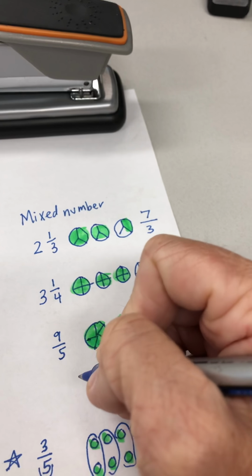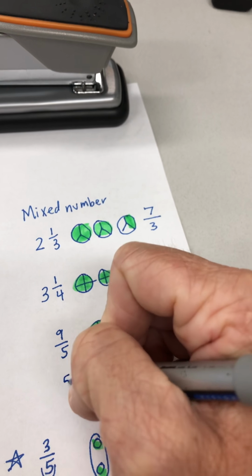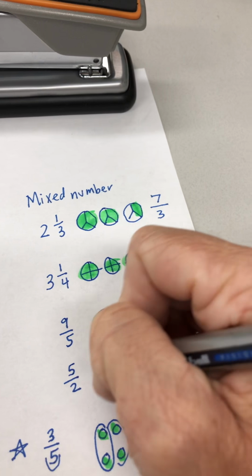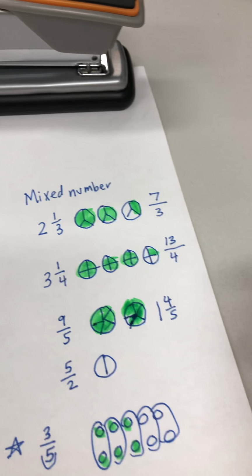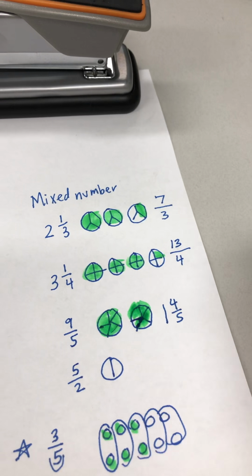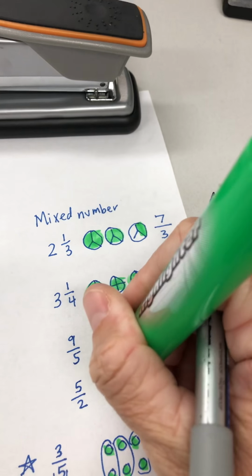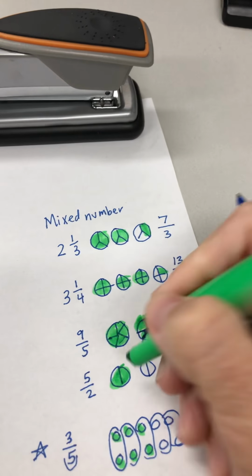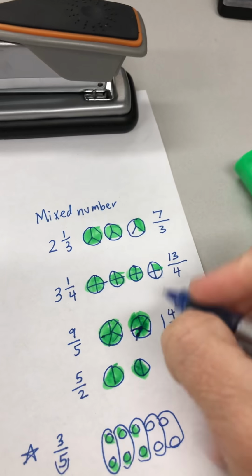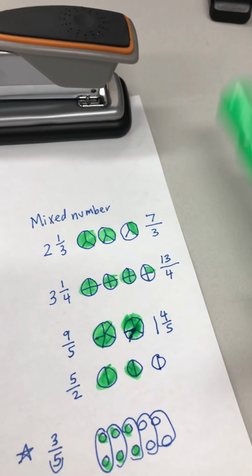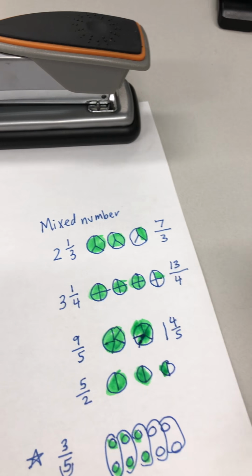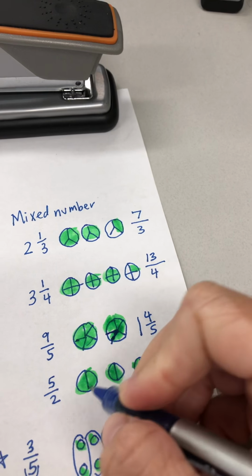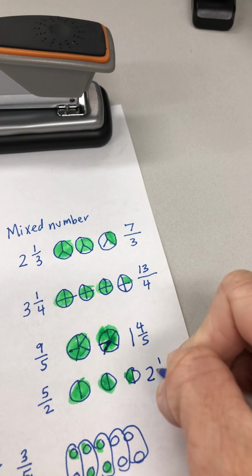All right, we'll do 1 more of those. We'll do 5 halves. Okay, so 5 halves. Each whole is going to have 2 parts. Obviously, 5 of them is going to be way more than 1 whole. So it takes 2 halves to make a whole. Okay, 2, 4, 1 more makes 5. Okay, so 1, 2, 3, 4, 5 halves, which is also equal to 2 wholes, and 1/2.